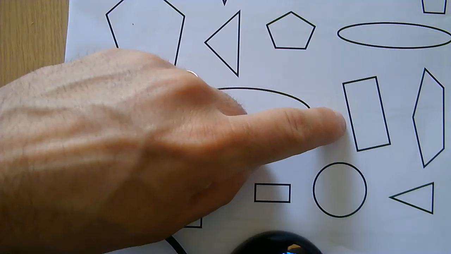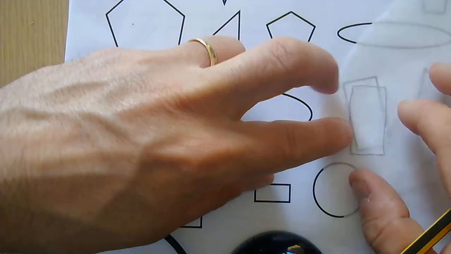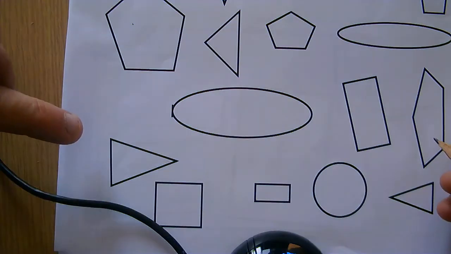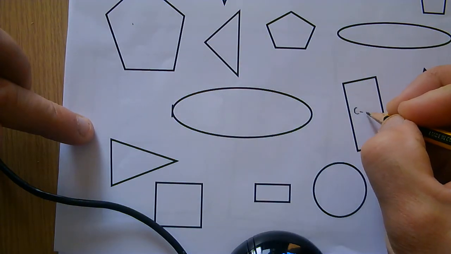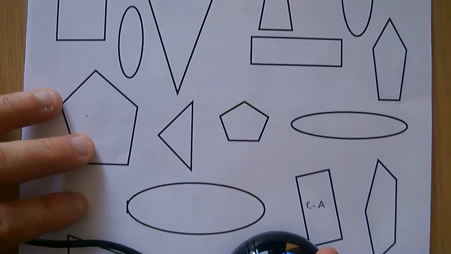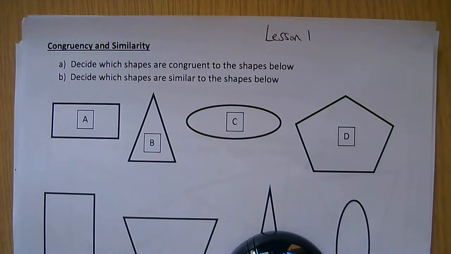Now this shape looks very similar, it's been turned and twisted, but let's see if my tracing paper goes over exactly. It does, and so I'm going to label it as congruent to shape A. I can work all the way through the sheet and find that out. The second sheet is very similar.